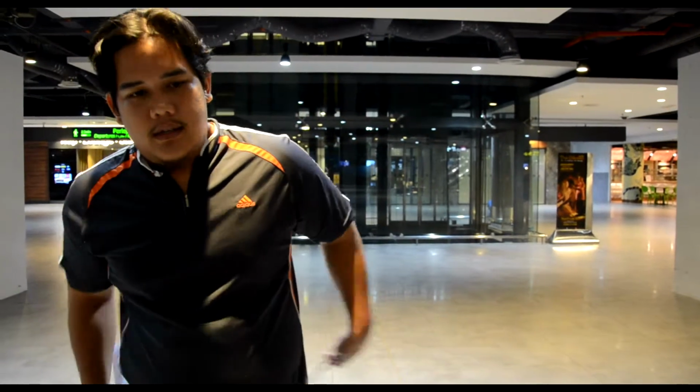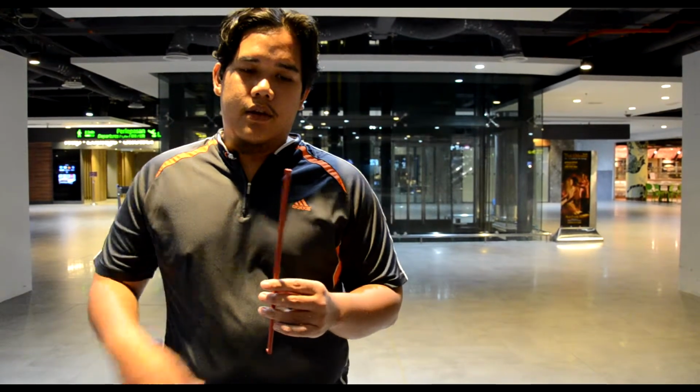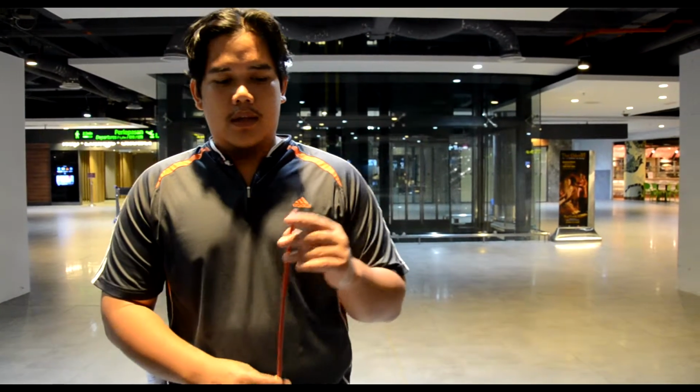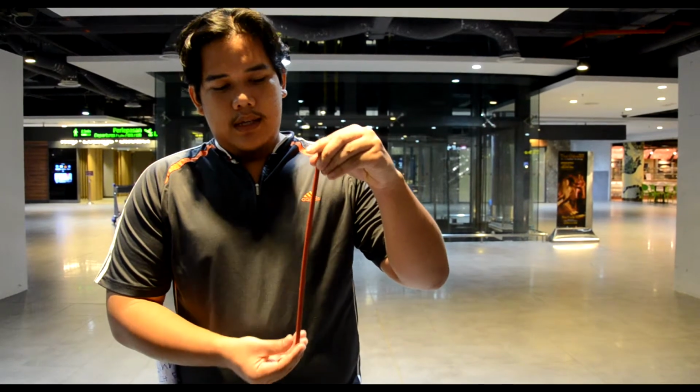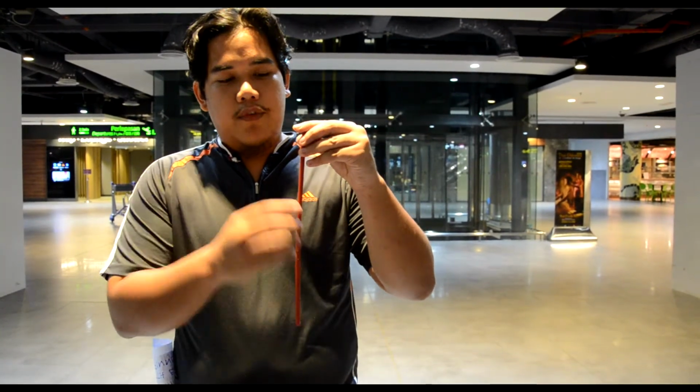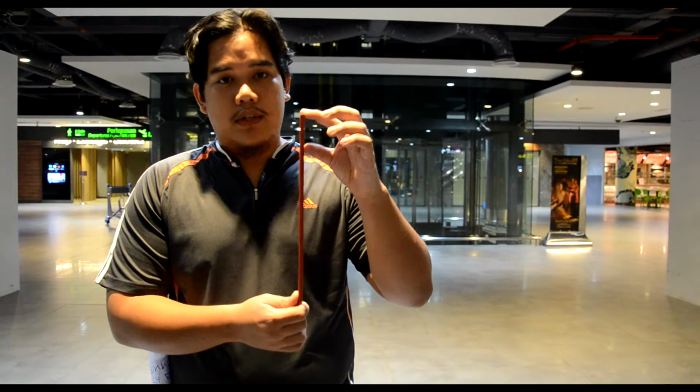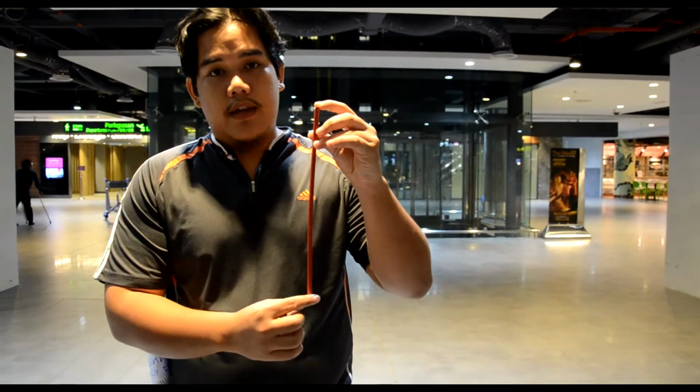Okay. To make it easy to understand, I have brought a specimen for you. For the both ends pin, this is before we apply the force, you can see here the straight line.